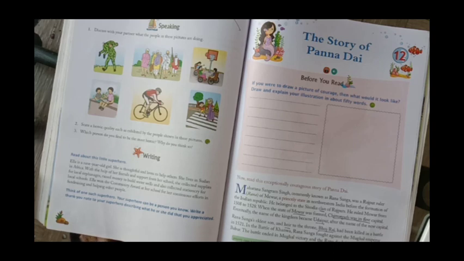Now actually this story is about Panna Dai. Panna Dai was a nurse, right? She was a nurse. And whatever she did is exceptional. It's not at all common. So we are going to read about this great lady, Panna Dai, in this chapter. Now read this exceptionally courageous story of Panna Dai. Exceptionally means unusually, right? Or you can say uncommonly.